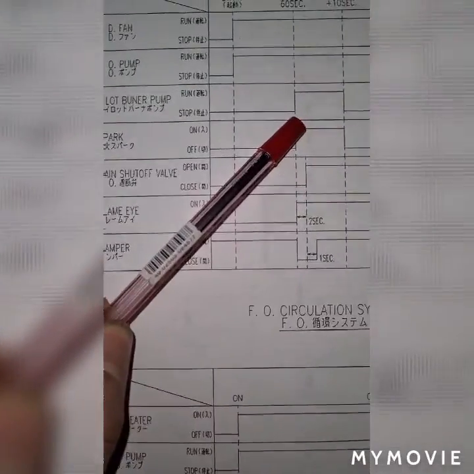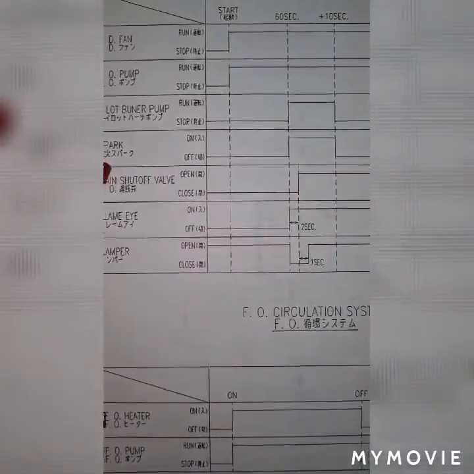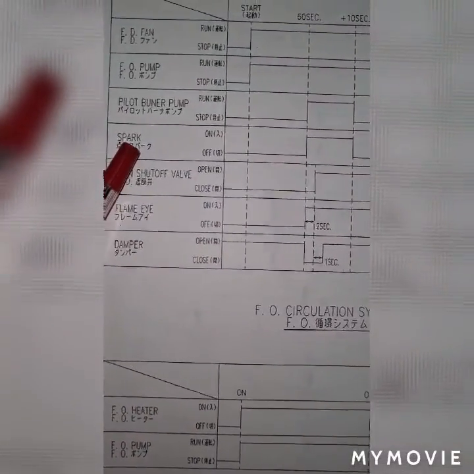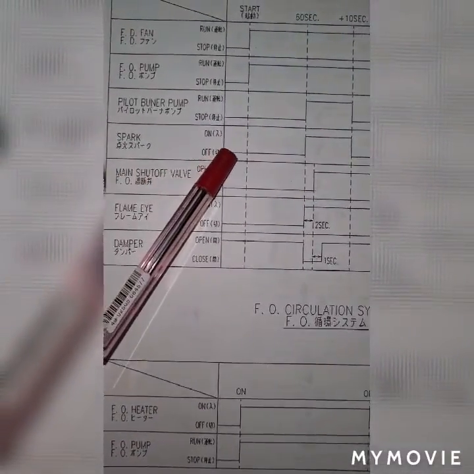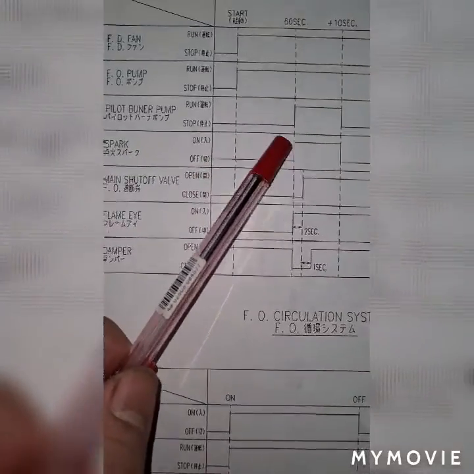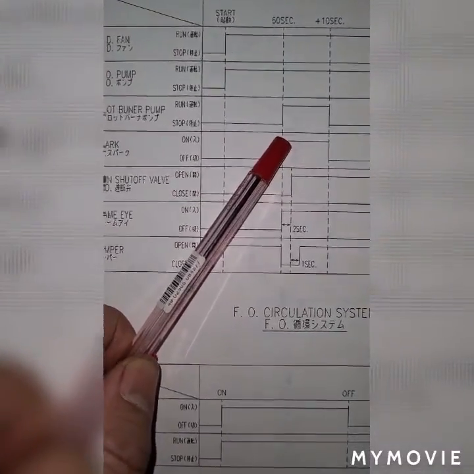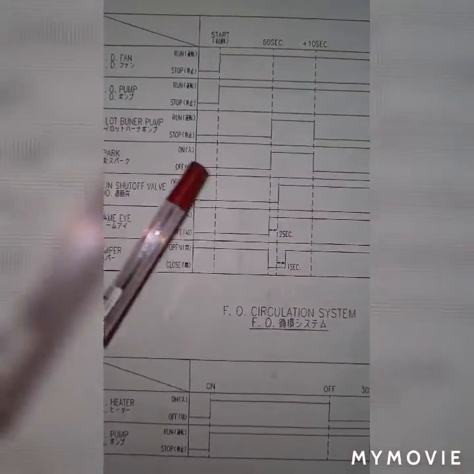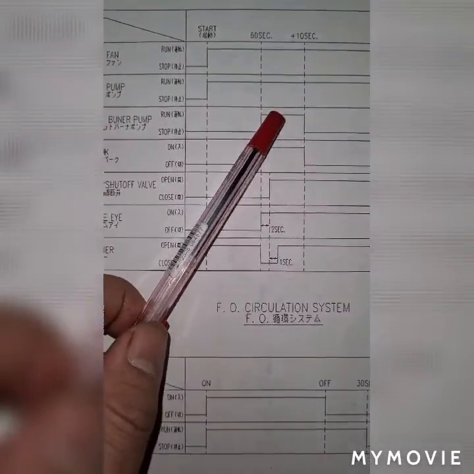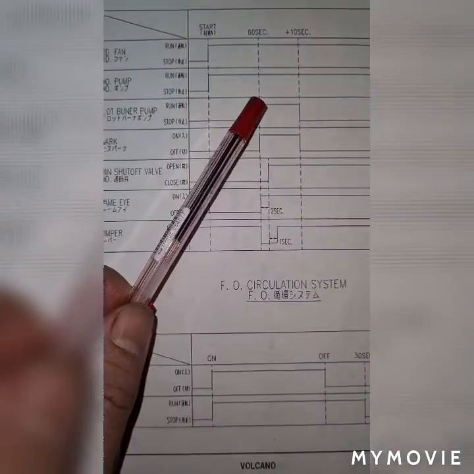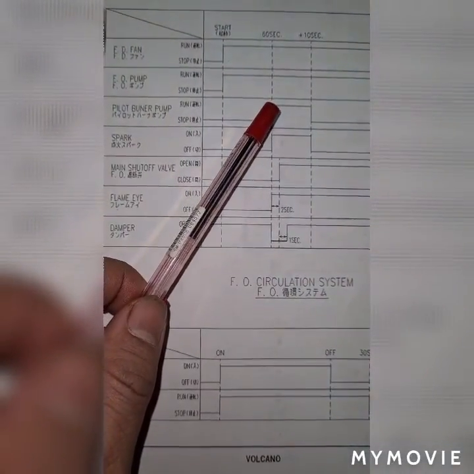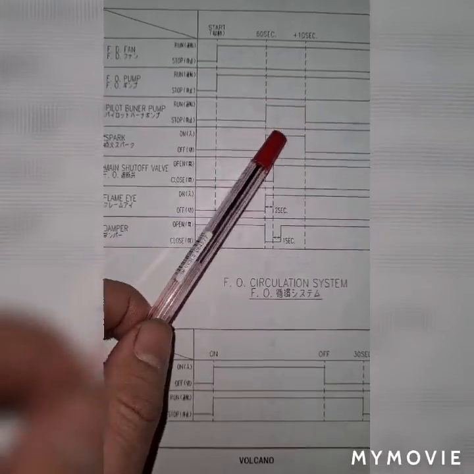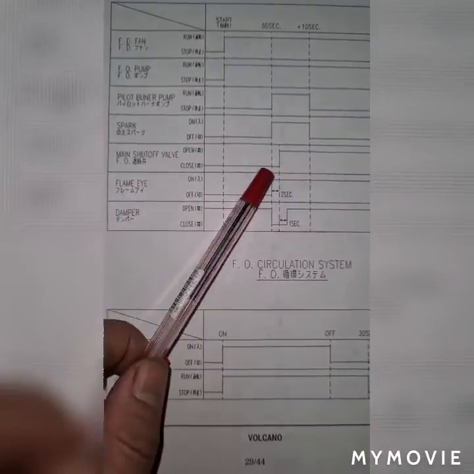As you may take a look at it, the spark for the high voltage ignition transformer, about 10,000 volts, will be energized. Both of them are energized within a period of 10 seconds, while building up an ignition flame.